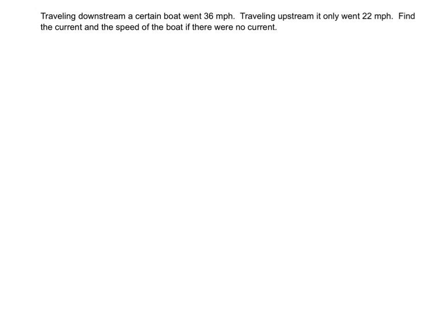Okay, traveling downstream, a certain boat went 36 miles per hour. Traveling upstream, it only went 22 miles per hour. And keep in mind, as it travels downstream, the current is going to push it along and help it go faster. But when it's going upstream, the current is going to be working against it, which is going to slow it down. So let's look at the boat going downstream first.